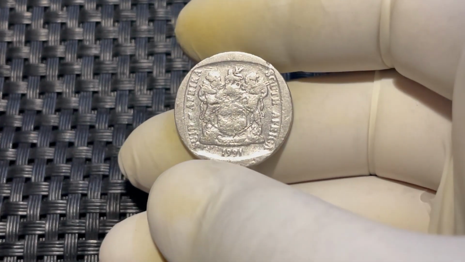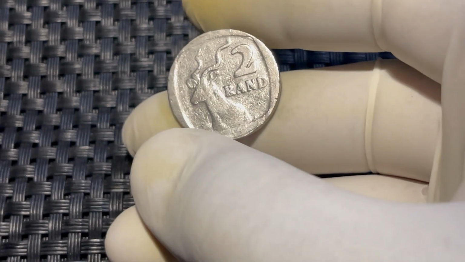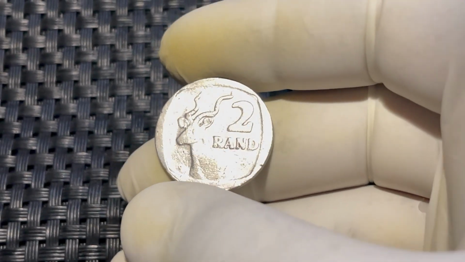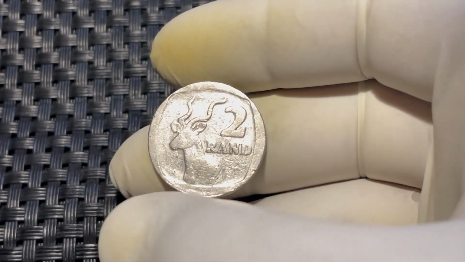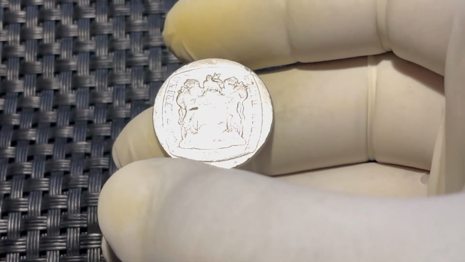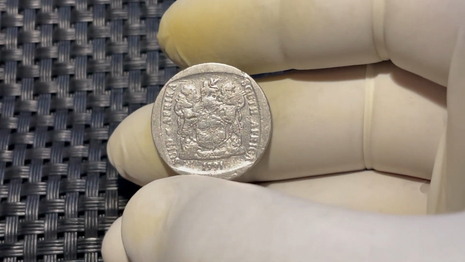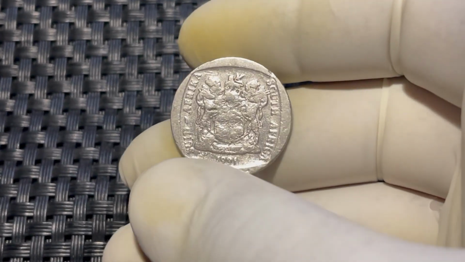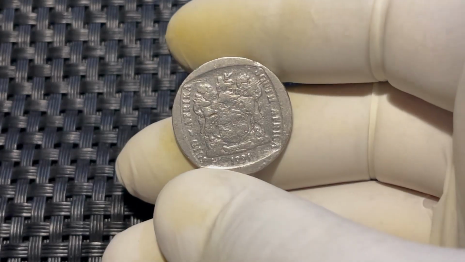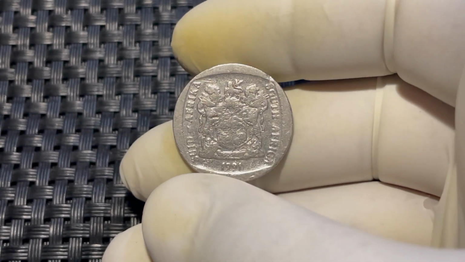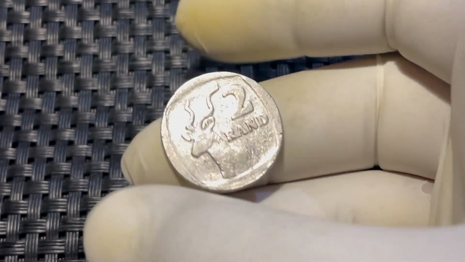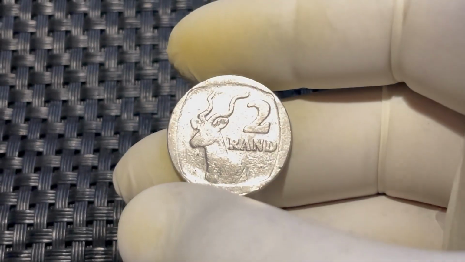The 2 Rand coin issued in 1991 is notable for a few reasons. It continued the trend of showcasing national wildlife, and it also carried forward the traditional coat of arms, a symbol of authority and heritage. Unlike earlier coins, which sometimes bore distinctive mint marks indicating where they were struck, the 1991 version of the 2 Rand coin featured no mint mark at all. This absence has sparked curiosity among collectors and has led to the belief that this version may be scarcer than others.